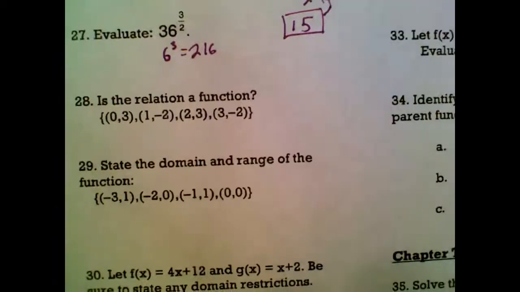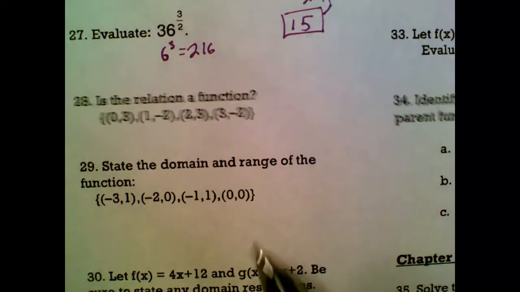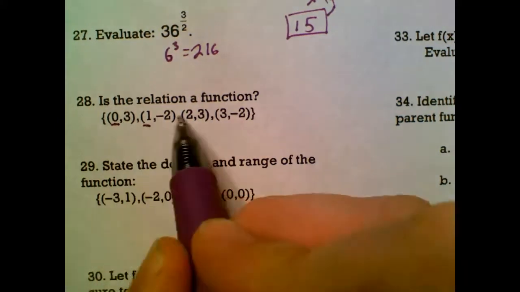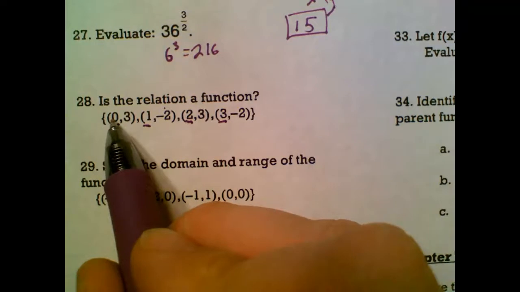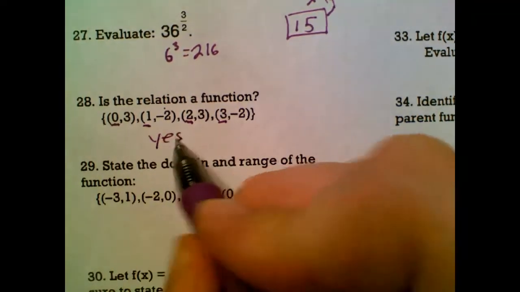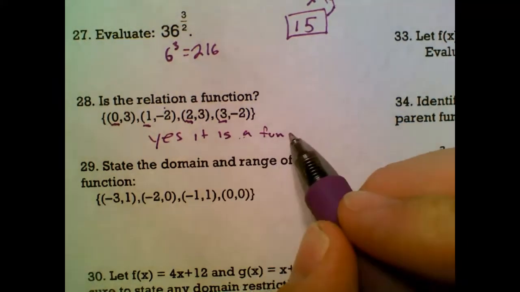Next question is, is the relation a function? Well, we know it's a function if, first, all the x's are different. So we just have to look at the x's. This is the x value, that's the y. This is the x value, that's the y. This is the x, and this is the x. Now, are they all different? Well, we've got 0, 1, 2, 3. There are no repeats, so yes, it is a function.